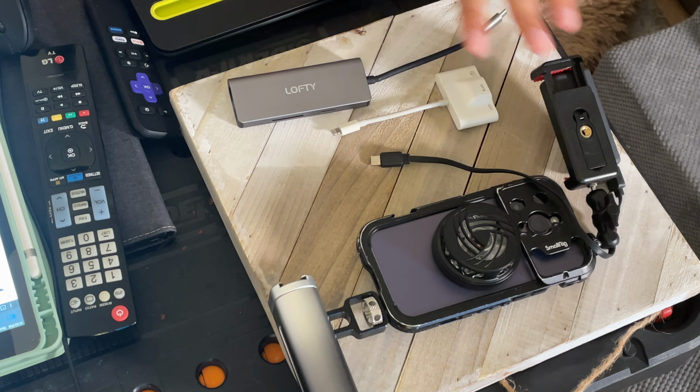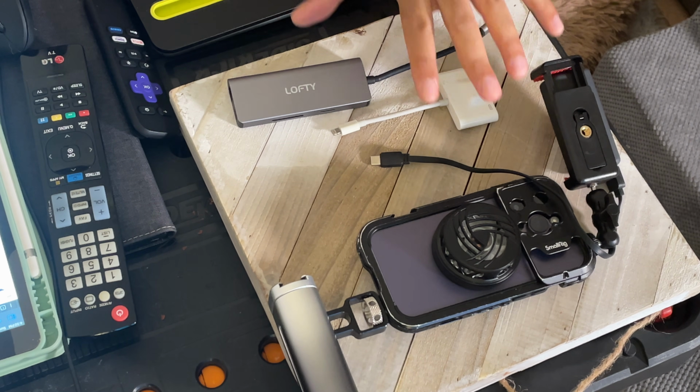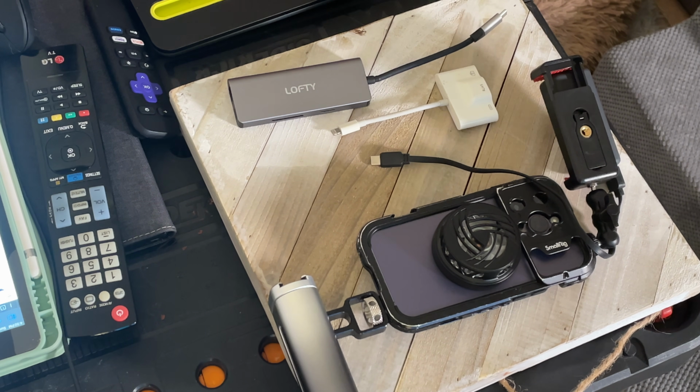So now we're in about, not including the cage, we're talking about 100 bucks here. The cage is probably another 100. So there you go, about 200 bucks plus your iPhone. And hardware-wise, that's kind of all you need, other than a green screen and some lights.